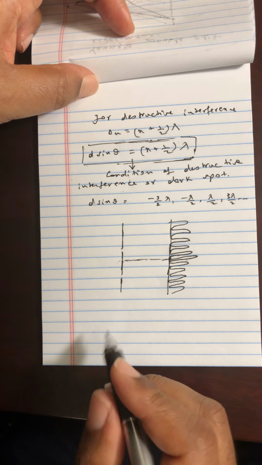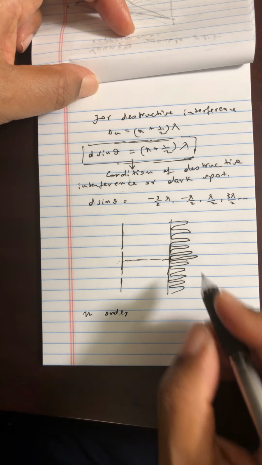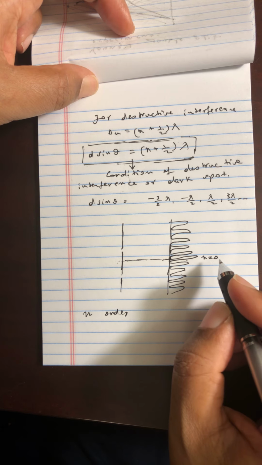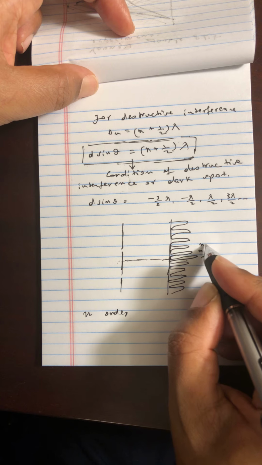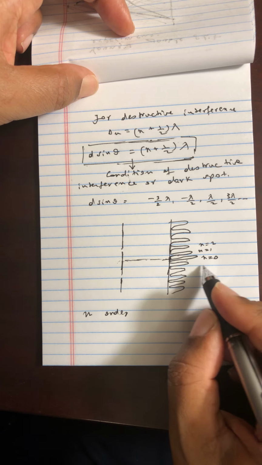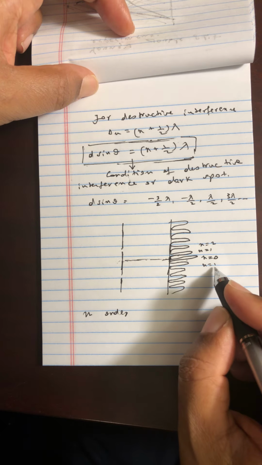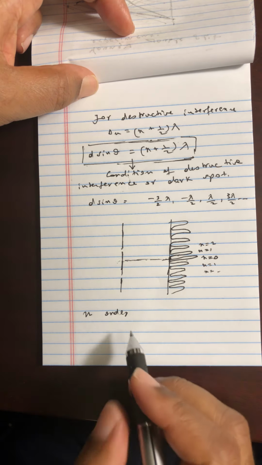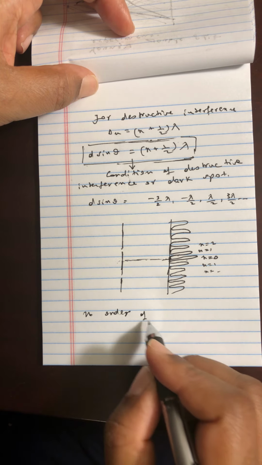Now the number n is called the order. So this is n equals 0 over here, and then of course we have n equals 1, n equals 2, and so on. The same thing on the other side: n equals negative 1, n equals negative 2, and so on. So n is called the order of interference.